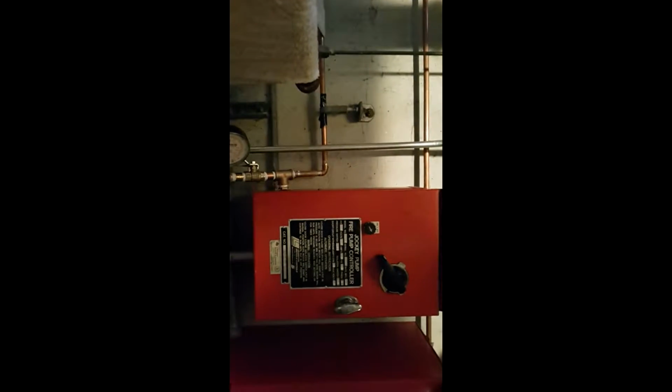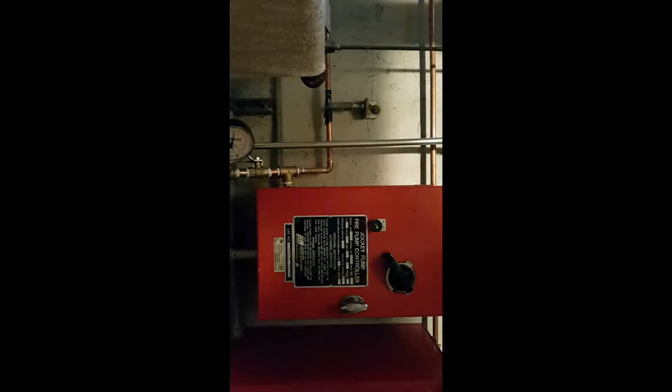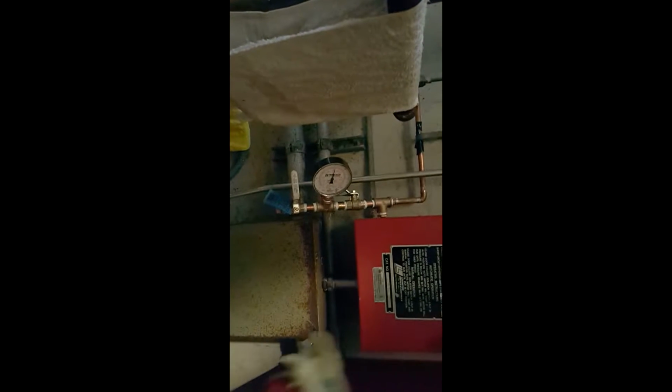So with the jockey pump, I noticed when you had it in auto, it kept bumping on and off. What does that mean? Is the pressure setting right on that? I'll check the settings right now. I'll open it up.